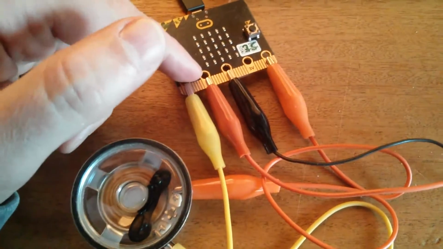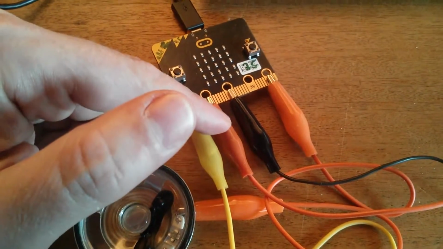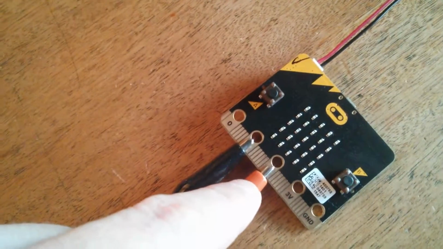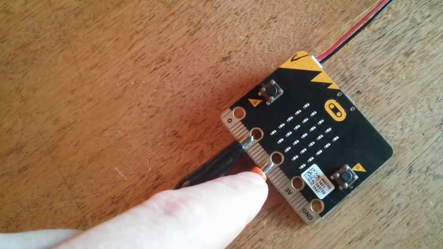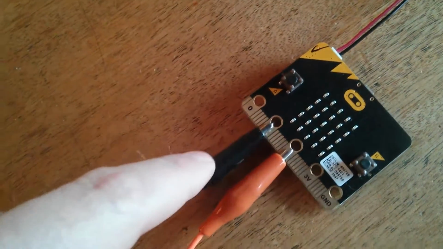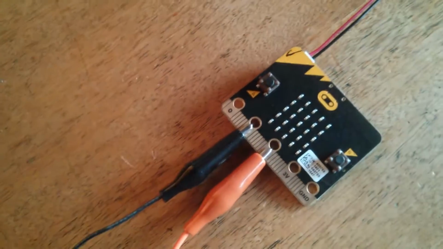Now, pin 1 here is the output pin and pin 2 is the input pin. And if we go back to the other device, you'll notice that the orange one is connected to the input pin, and the output pin here is what was connected to the other device's input pin.